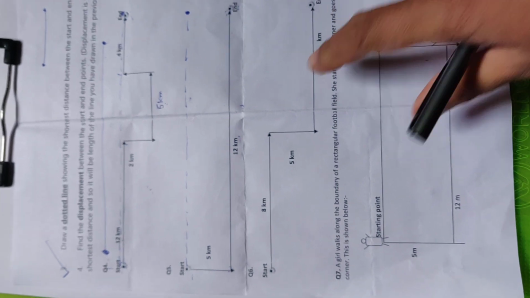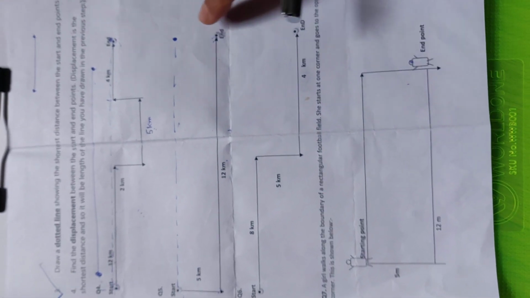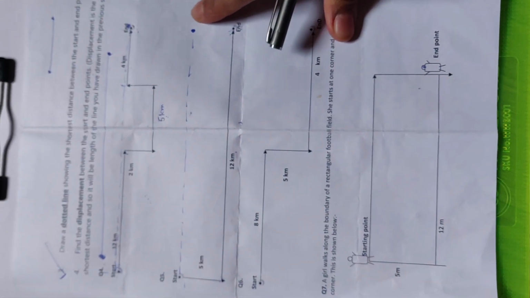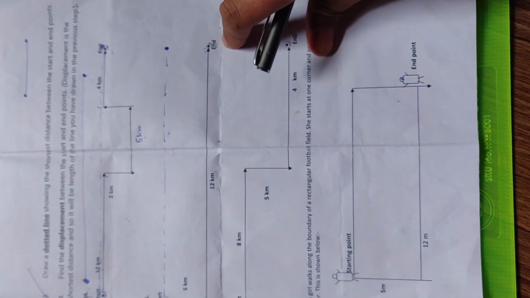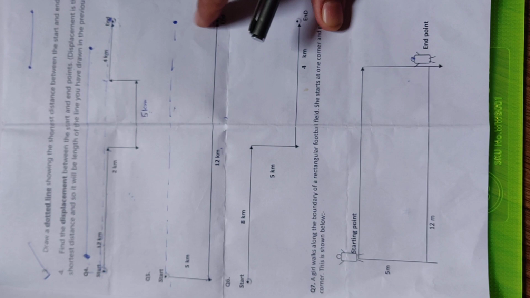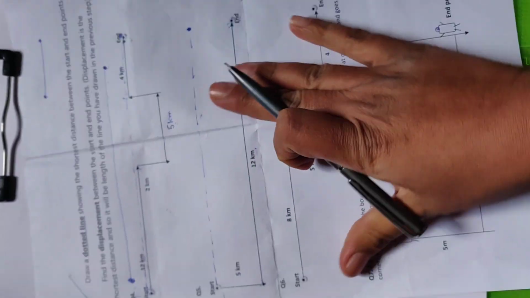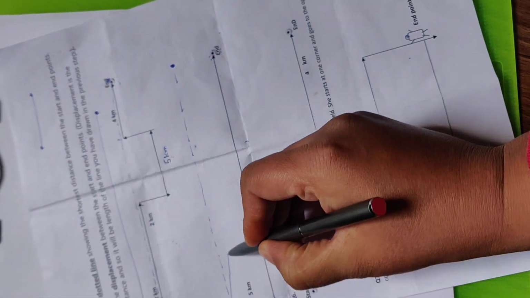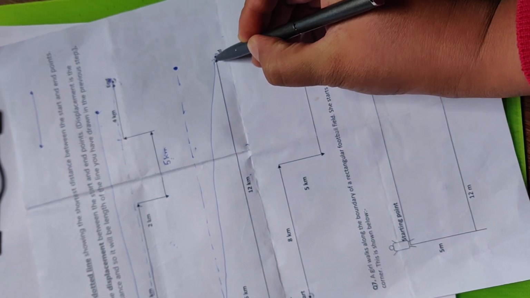Why? Because if you see, you have not connected your end point. This has to cover. So this is how you have to join initial and end point.